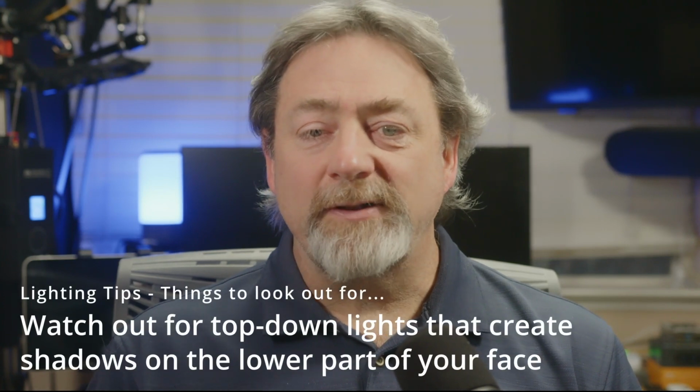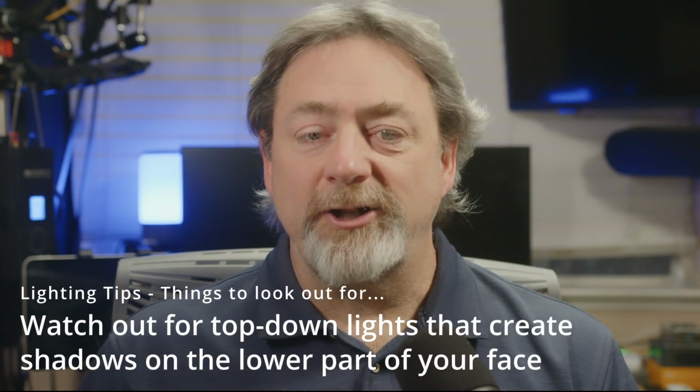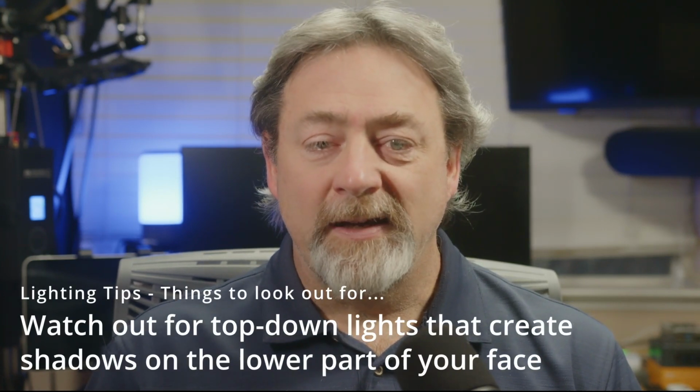Finally, look out for those top-down lights that create shadows in the lower part of your face. These are usually caused when lighting sources from the ceiling are aiming down on you. You'll use a key light or fill light to even things out.